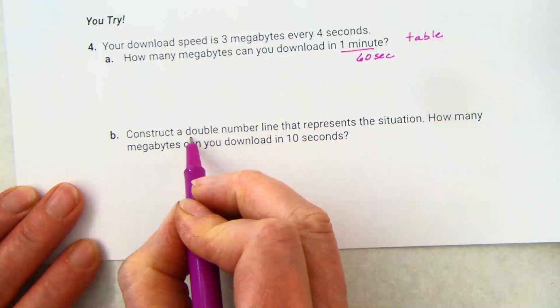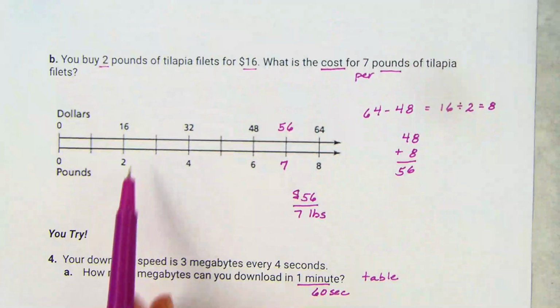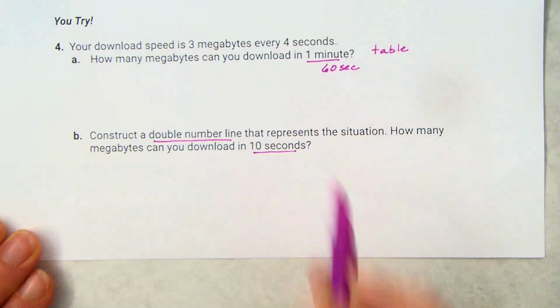And then for the second one, you do need to practice doing the double number line. But you've got a good example right here. And so you're going to do that, but you're only going to go up to 10 seconds.